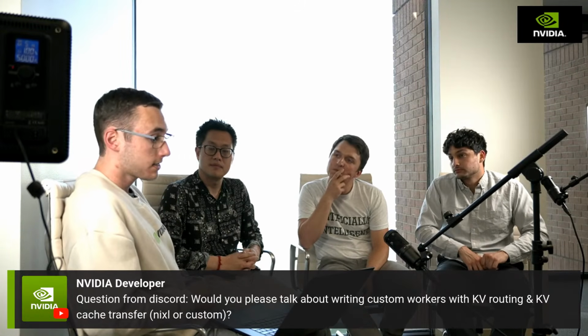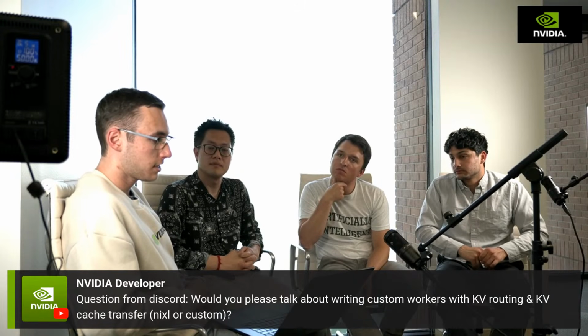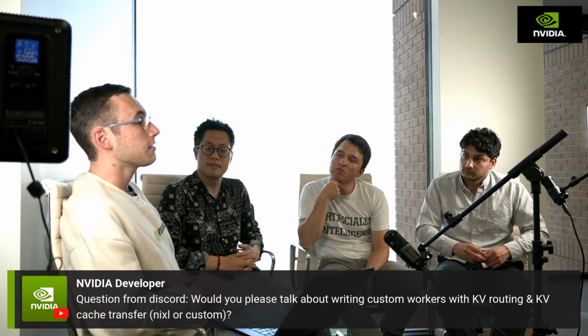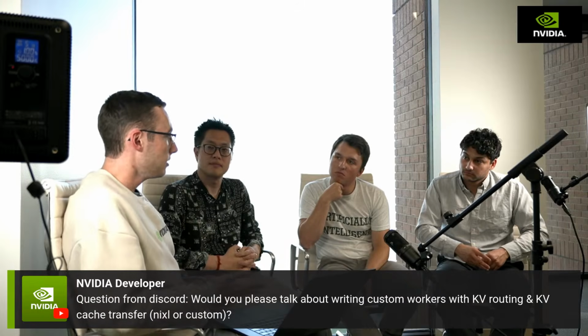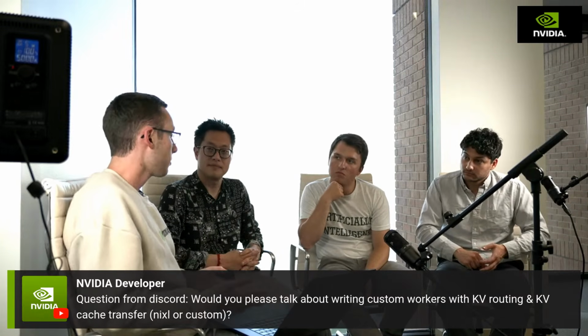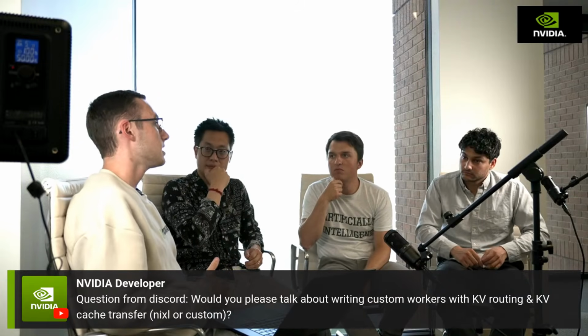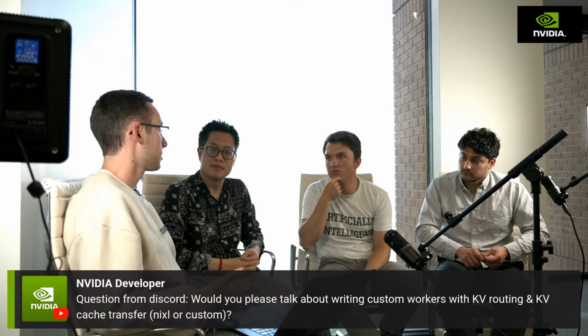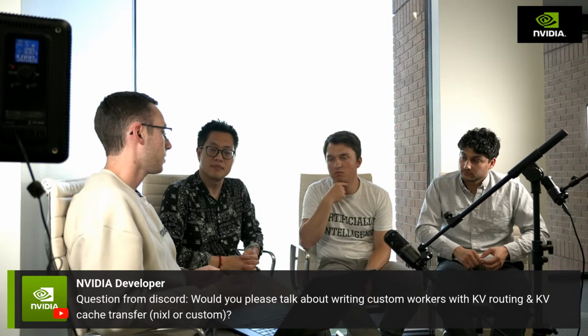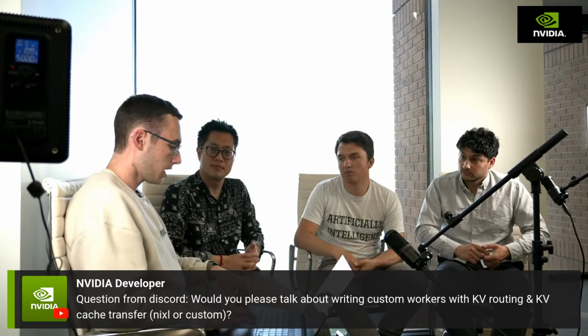We have examples for how to create custom workers, but at least as far as I know, none of them show a full end-to-end integration with KV routing. The big thing needed for custom workers to support KV routing would be publishing those KV events over NATS.